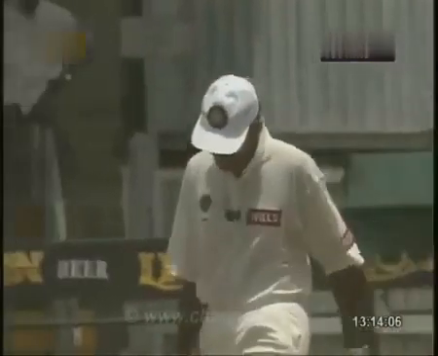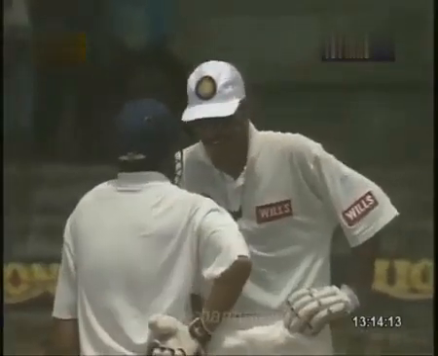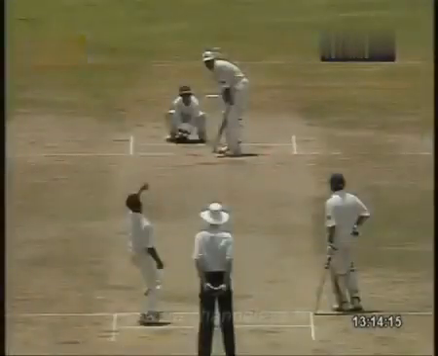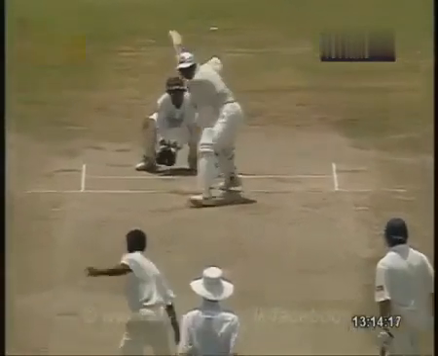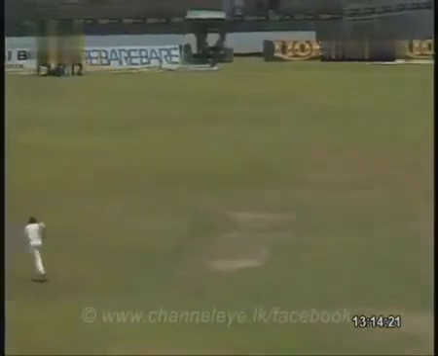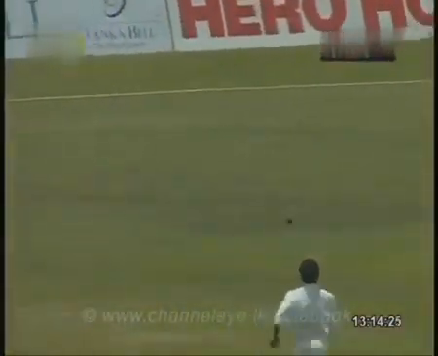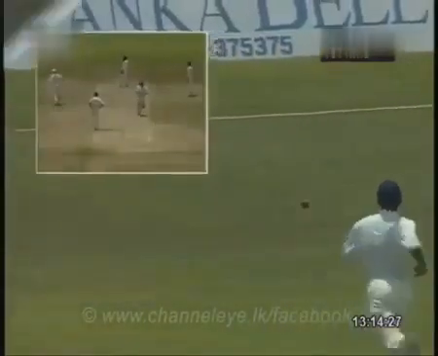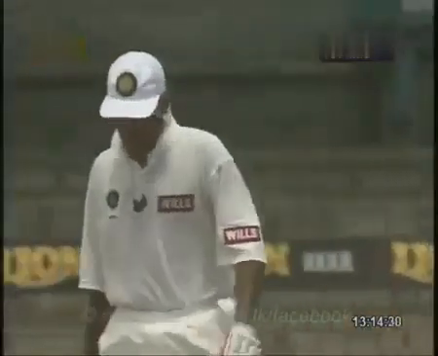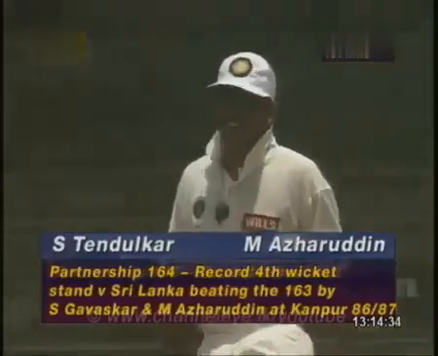The first attacking stroke by the Indians after lunch. A bit of extra air, a bit of width for Azharuddin, and angle bat down towards the point region. So the Indians willing to play a waiting game as well, pushing the singles. But on that occasion, Azharuddin been able to steer that down towards the point boundary.